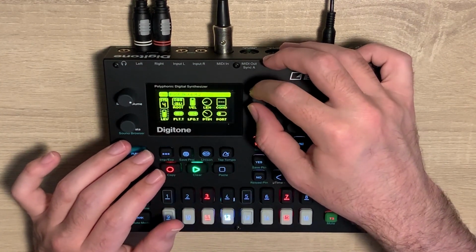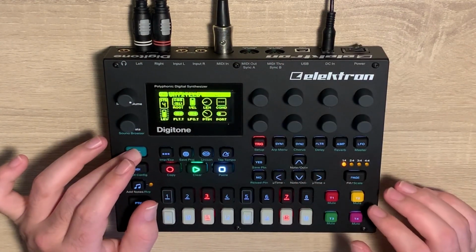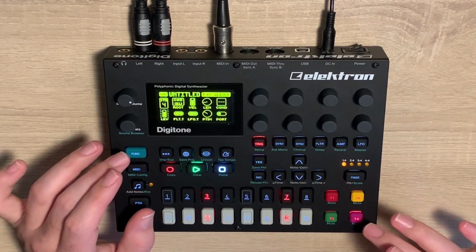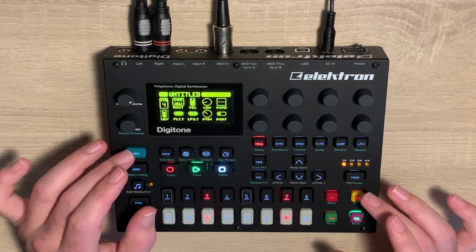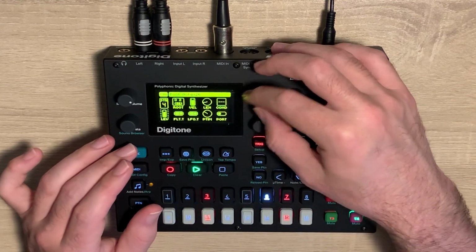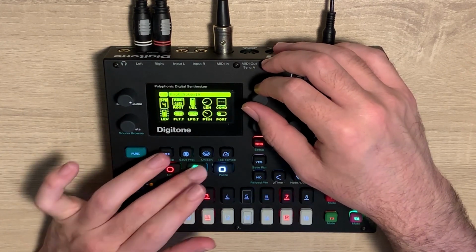How does this work? Did I just mute everything? I guess I just muted the pattern. That's not a good idea. So yeah, okay. Root notes. That doesn't work.